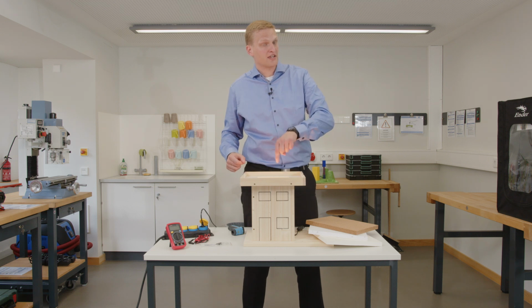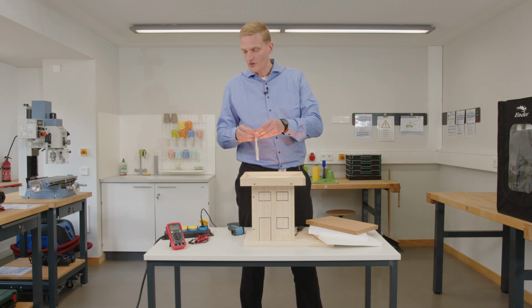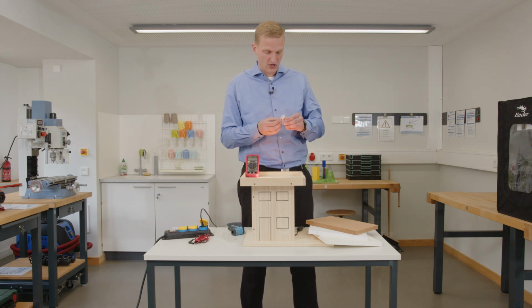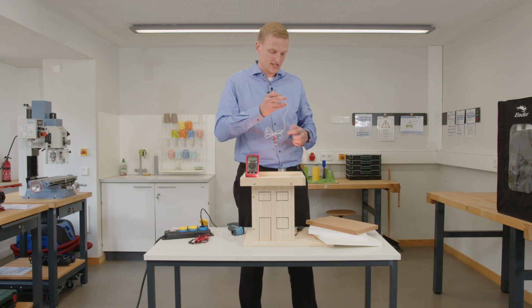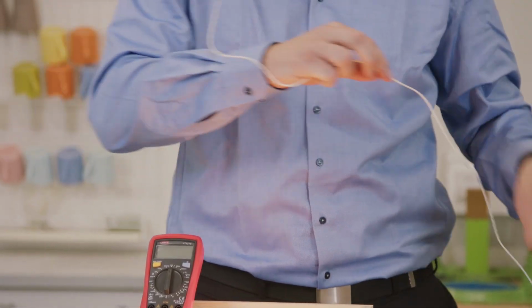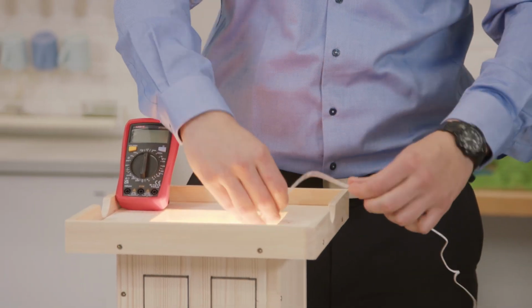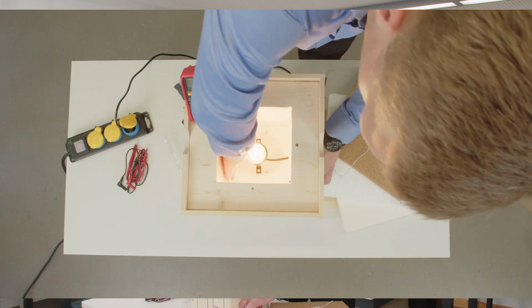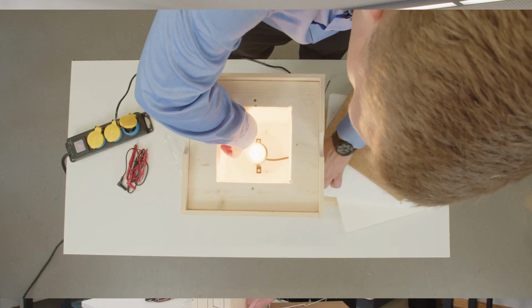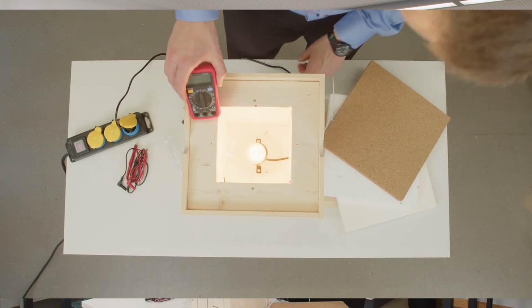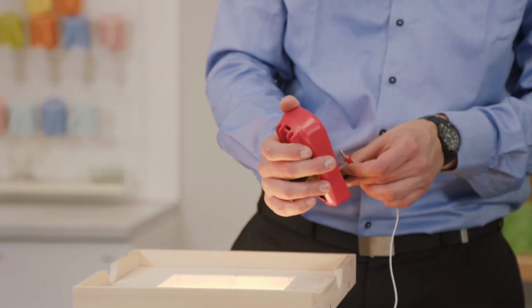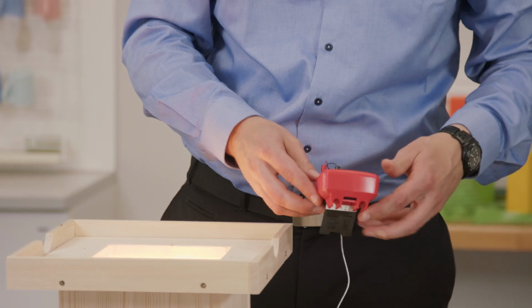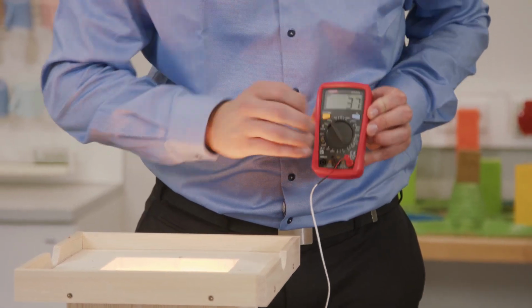So maybe we should check the inside temperature as well. And therefore we have a multimeter, and that multimeter has a temperature sensor which we can use. So we can push this one inside here through the hole at the bottom, or we could put it in at the top and hang it inside here, but I push it inside the house through the hole at the bottom. So now we have a temperature sensor inside the house, and we can connect it to our multimeter, go onto the temperature setting, and now we see it's 37 degrees inside the house.